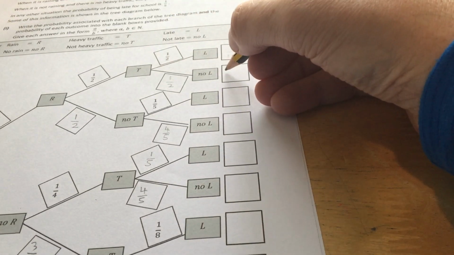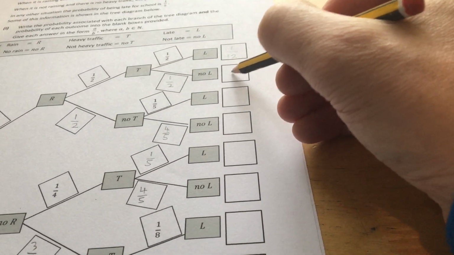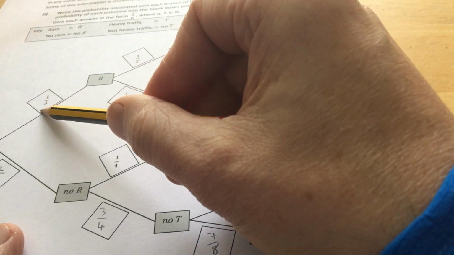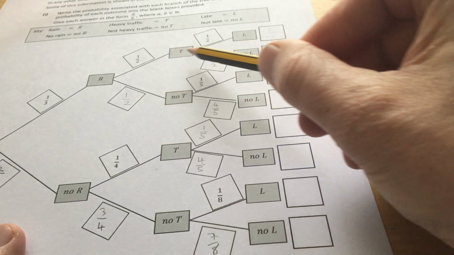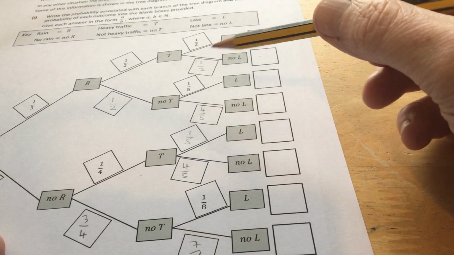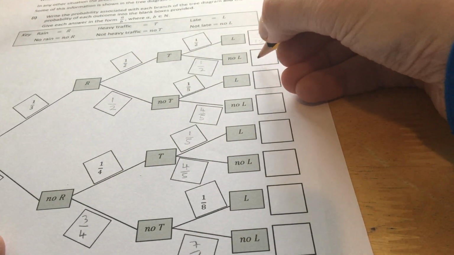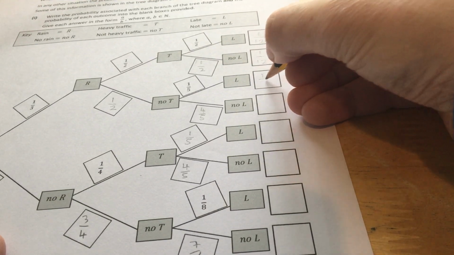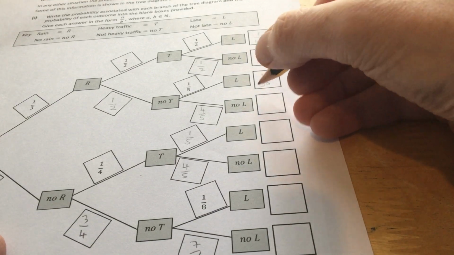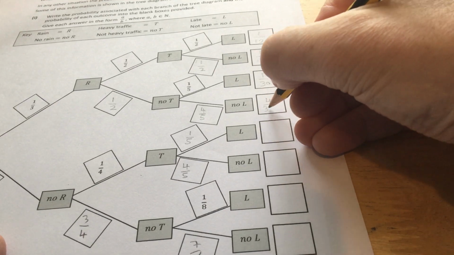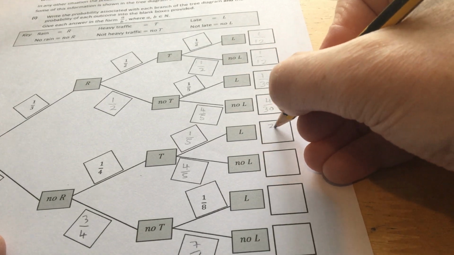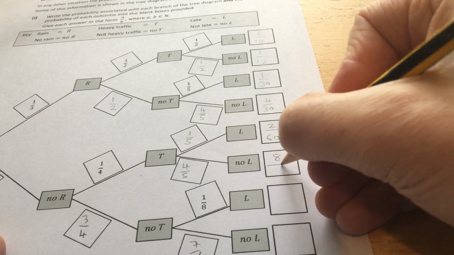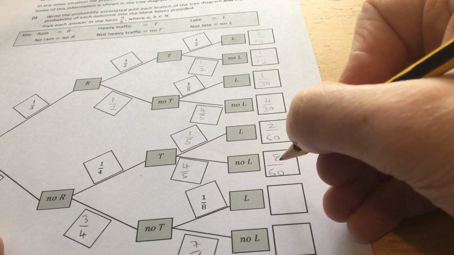Now to fill in these boxes then we have to multiply along the branches. So for this branch here, it's the outcome of this multiplied by this multiplied by this, which gives me 1/12. Now just fill them all in. So this will be 1/30, 4/30, 2/60, 8/60. Now I haven't simplified these down to their final answer.